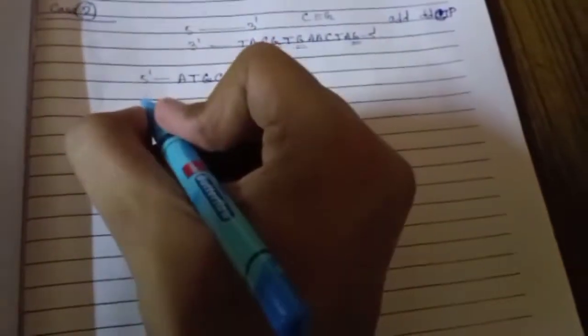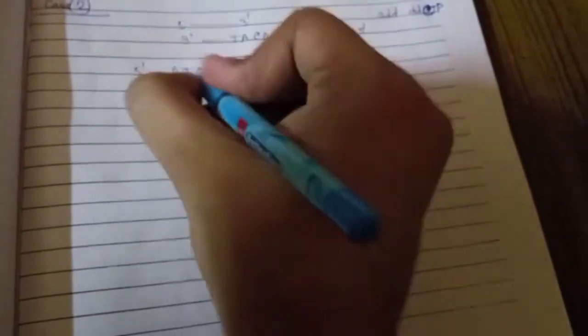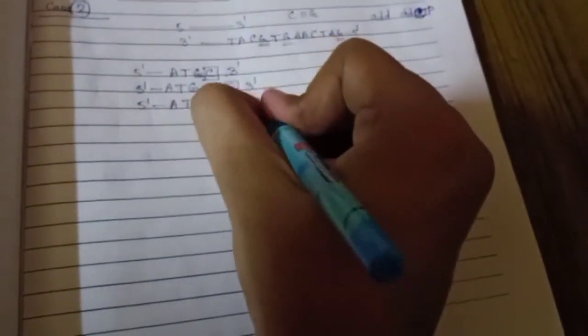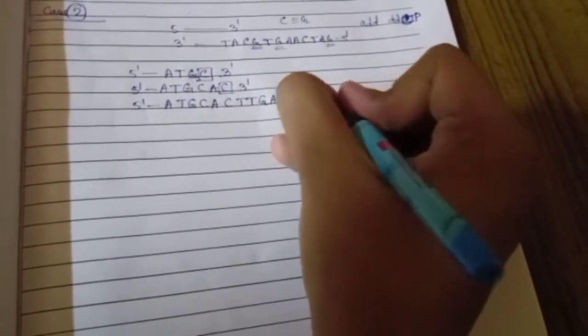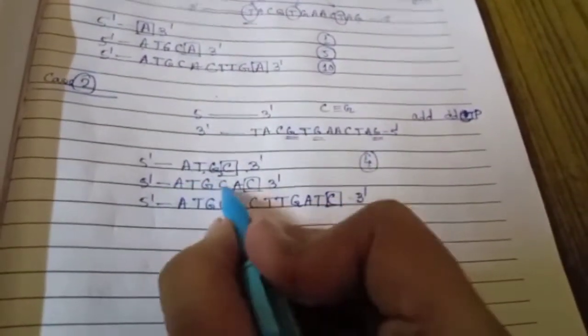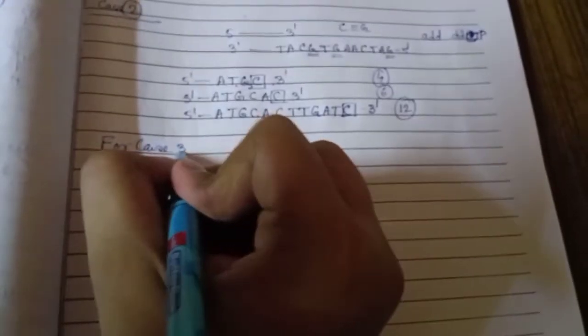So in this strand, where guanine is present, the cytosine terminates, and we will get fragments. By adding ddCTP, we will get 4 nucleotide fragments, 6 nucleotide fragments, and 12 nucleotide fragments. This is the size of the fragments.